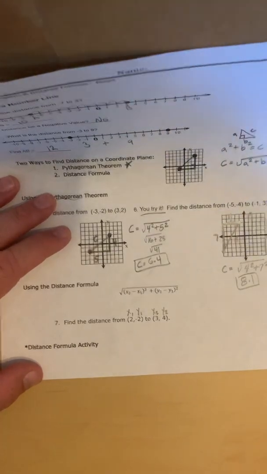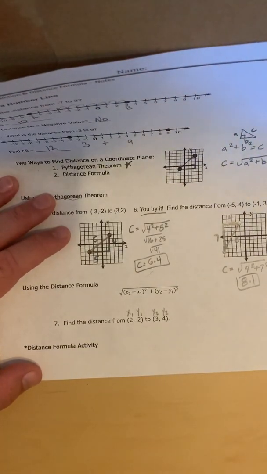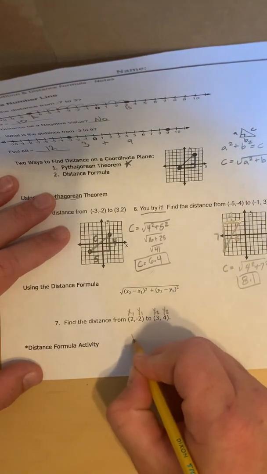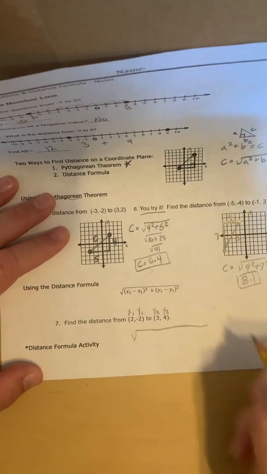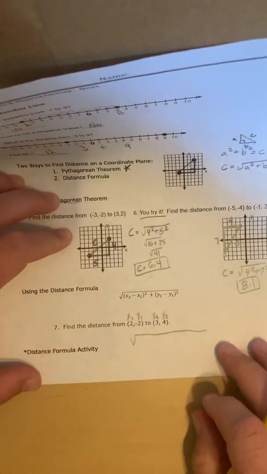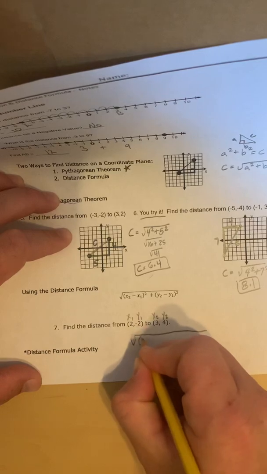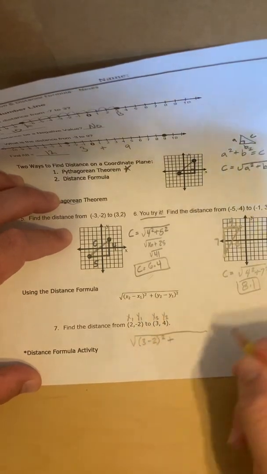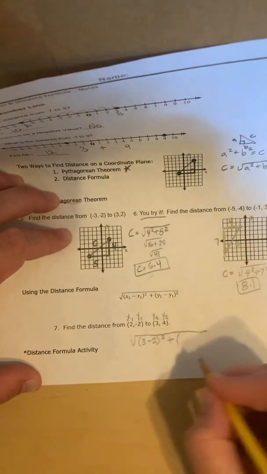So when we evaluate this one, guys, I'm just going to write it in as the distance formula, and really you could just plug this into your calculator if you have a graphing calculator. So here we go. Let's write this out on paper first. So I'm going to take my x's. So this is going to be 3 minus 2 squared plus, now my y's, well, we're going to have a little issue here.